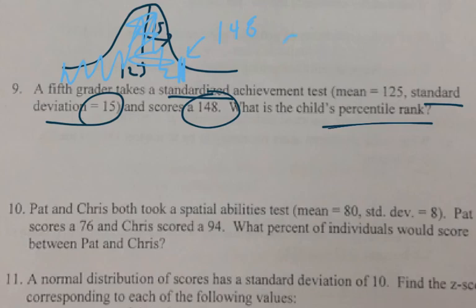Okay, so 0.937, which approximates to 93.7%. So this person had 93.7% either less than or equal to him. Okay, and that's his percent rank.